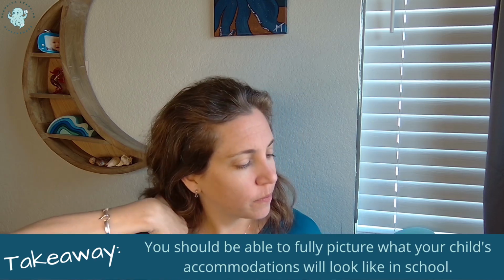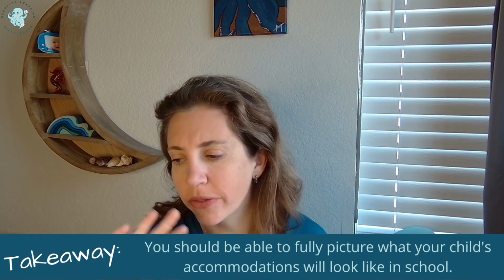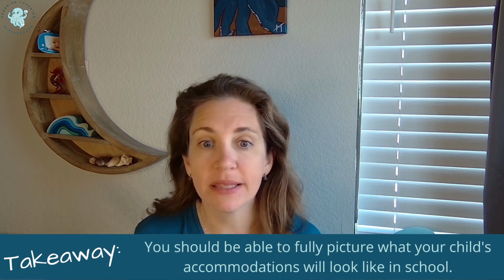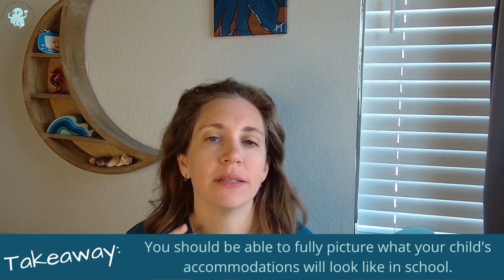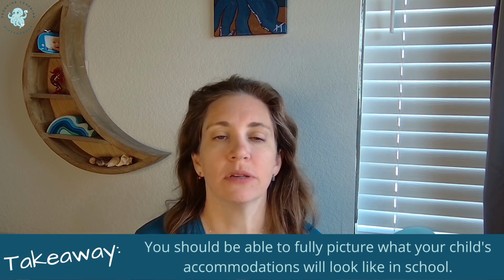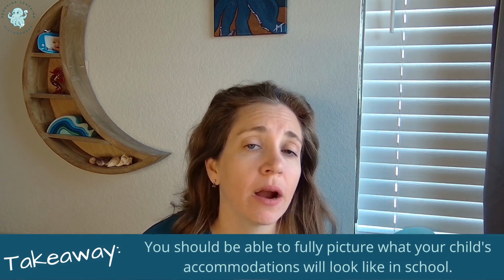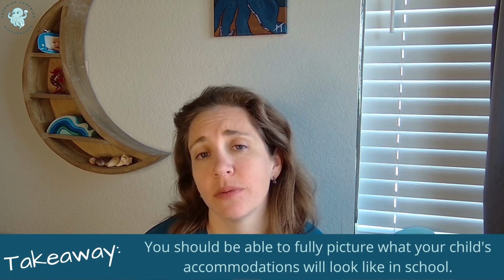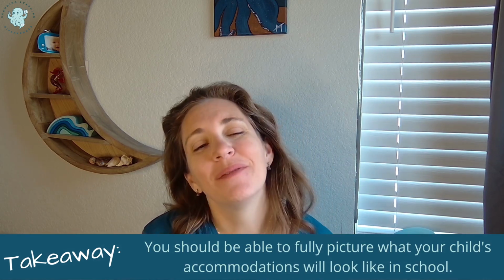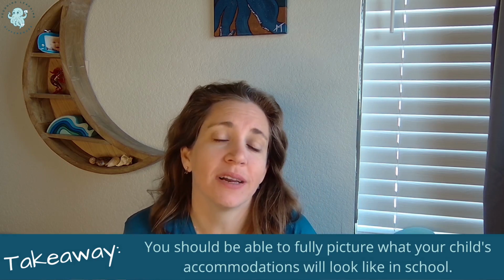There's no arguing with a teacher later over whether or not an accommodation means this or means that, right? Everybody's on the same page. You know exactly what it means. Everything is laid out beautifully, crystal clear. This is super rare. I've almost never seen it actually written in an IEP unless I was the one that wrote it. But it causes a lot of problems and a lot of headache.